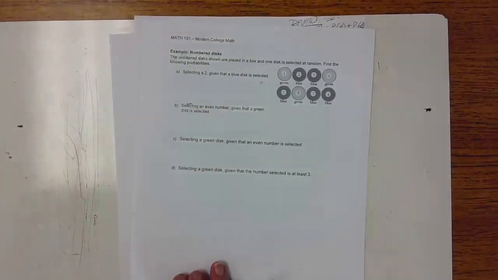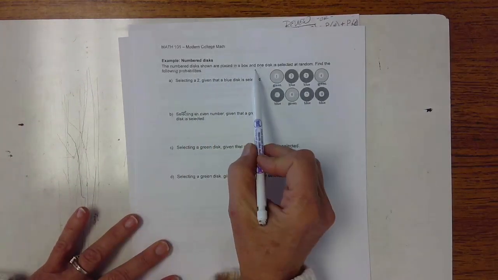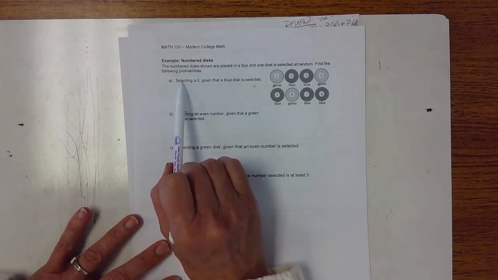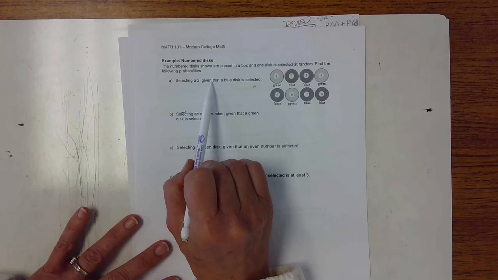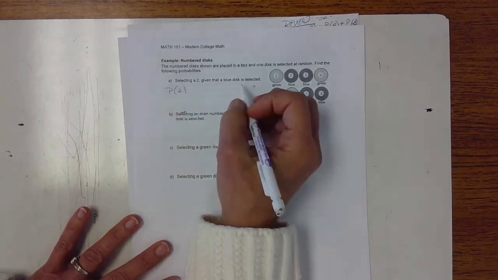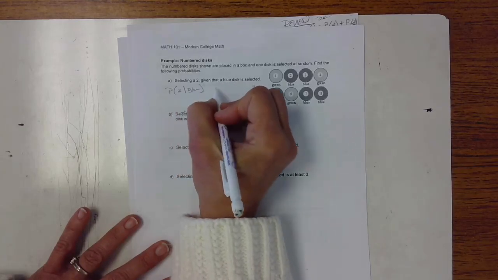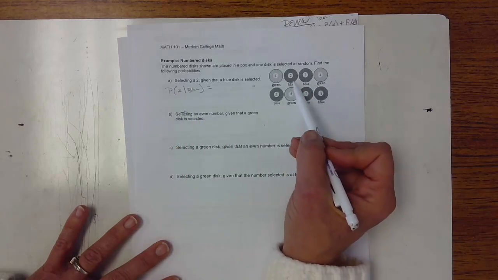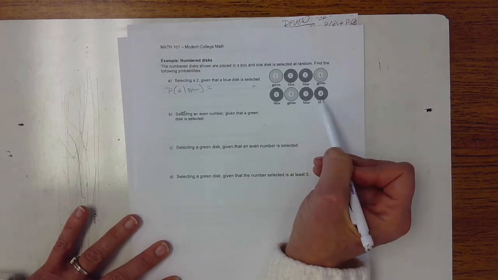My last section on this is selecting events on a wheel. In this case, I'm looking at a number of discs shown in a box, and 1 disc is selected at random. Find the following probabilities. Selecting 2, given that a blue disc is selected. So this is the probability of 2 such that we have a blue disc. I need to look at my total population for blue, and in this case I have 1, 2, 3, 4, 5 blues, so it's going to be out of 5.